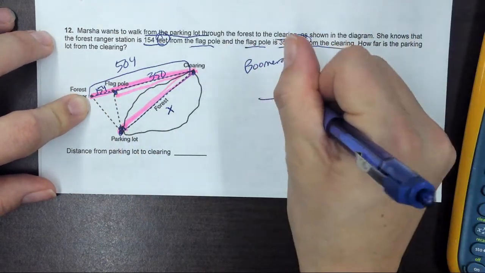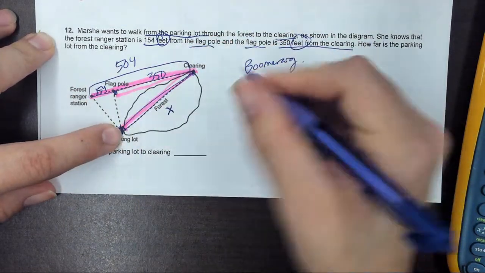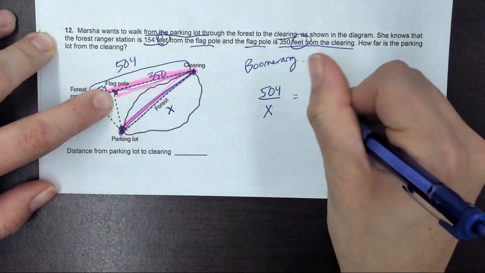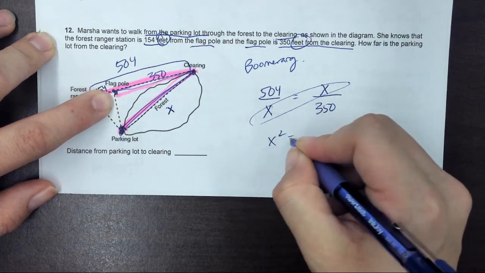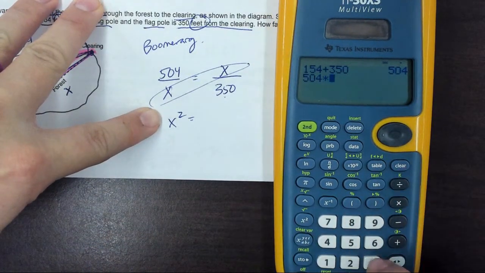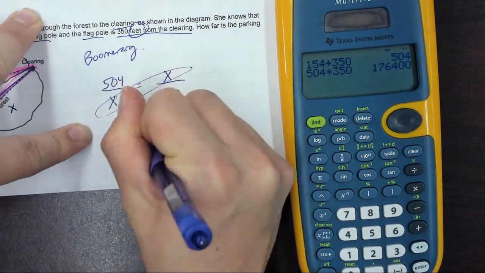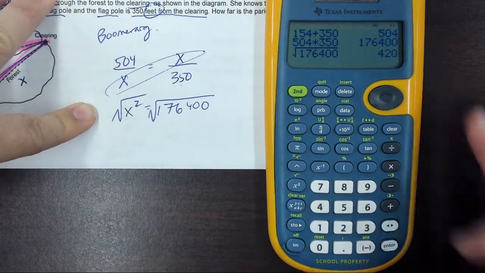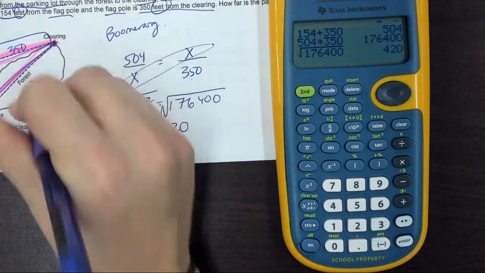Okay, so in my proportion, 504 goes on top. My boomerang hits X, comes back across X, and then stops short at the flagpole. So that last little piece is just 350. Then we cross multiply and solve. X squared equals 350 times 504. That's a really big number: 176,400. Take the square root of both sides. 420. Okay, X is equal to 420. And there you go. Done.